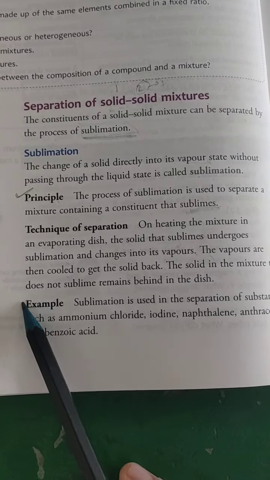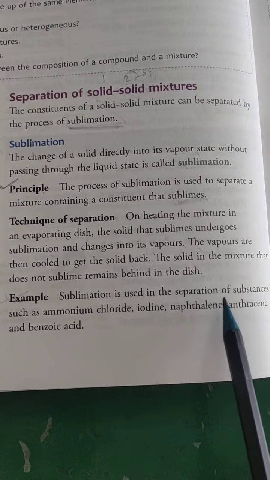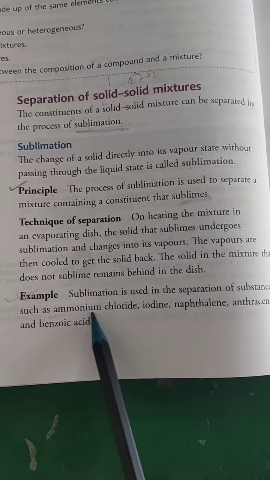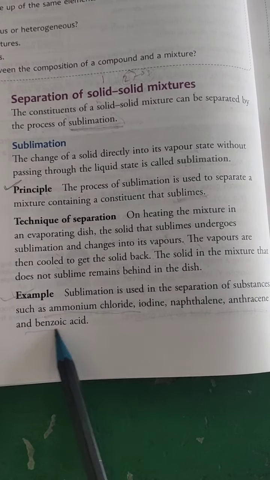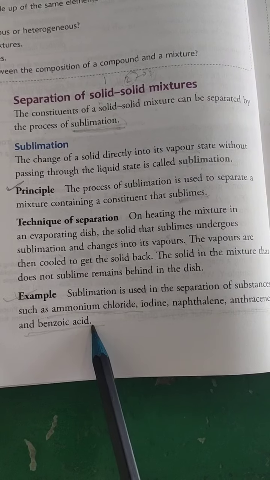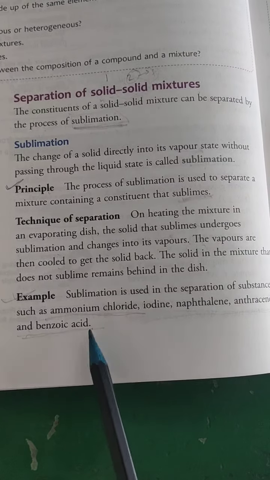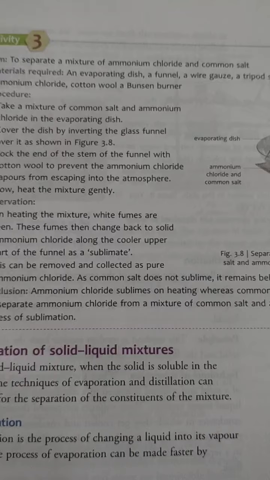Now examples, you have to learn the examples. Sublimation is used in the separation of substances such as ammonium chloride, iodine, naphthalene, anthracene and benzoic acid. These are all the compounds which can be sublimed. These are the substances which can undergo sublimation.